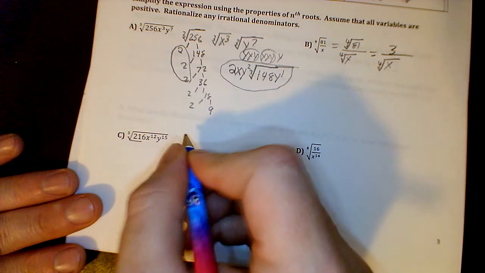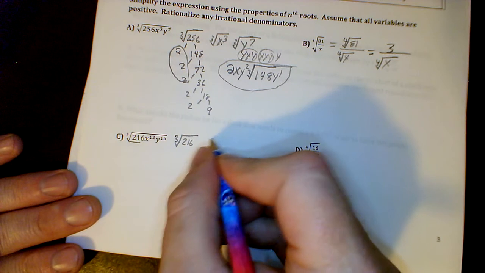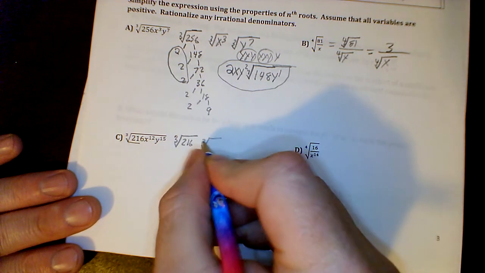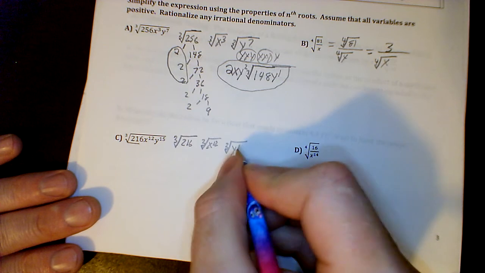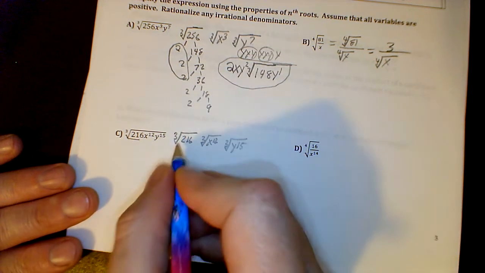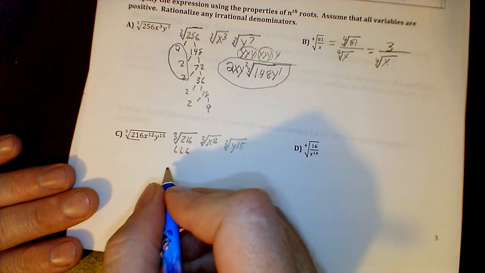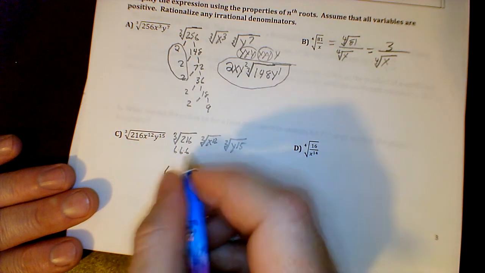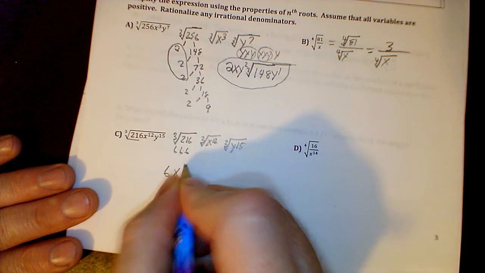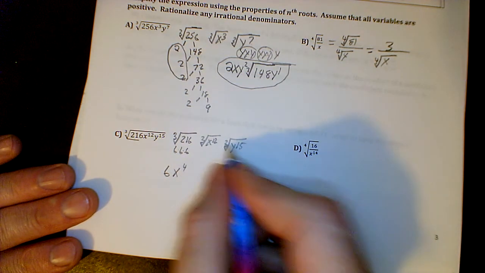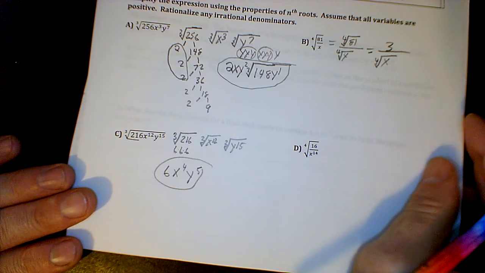3rd root of 216. We'll do that. And the 3rd root of x to the 12th. And the 3rd root of y to the 15th. Well, the 3rd root of 216 breaks down into 6 times 6 times 6. So the answer is 6. You basically just say, hey, how many times does 3 go into 12? You'd have x to the 4th with no remainder. How many times does 3 go into 15? You'd have y to the 5th with no remainder, and you're done.